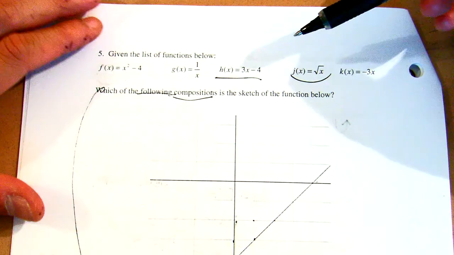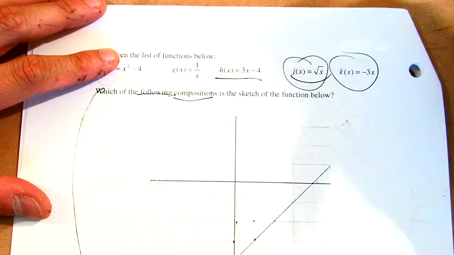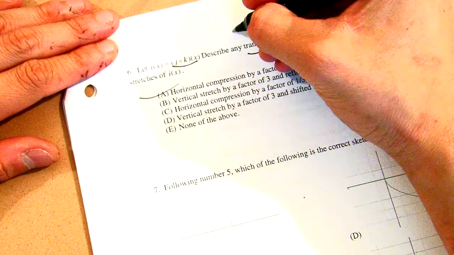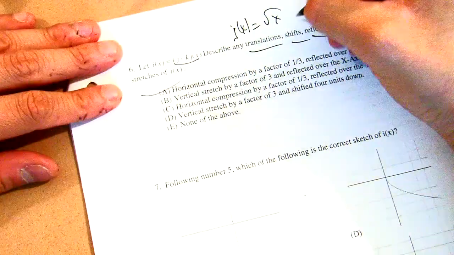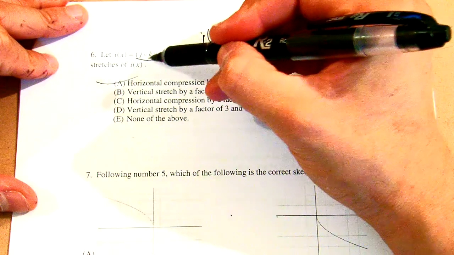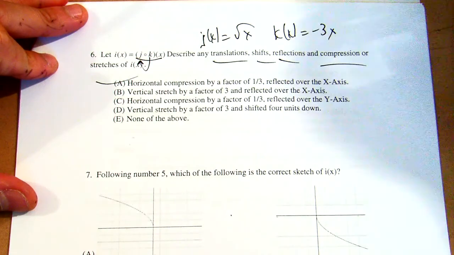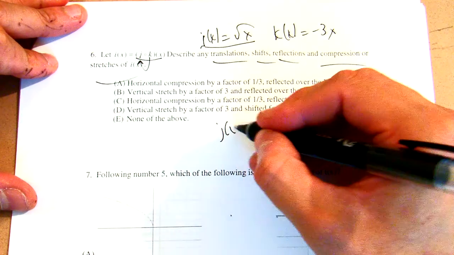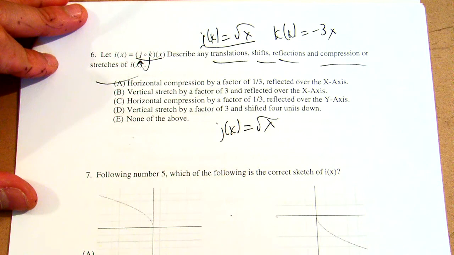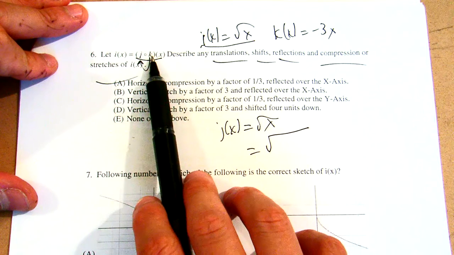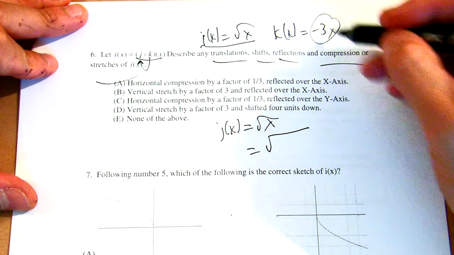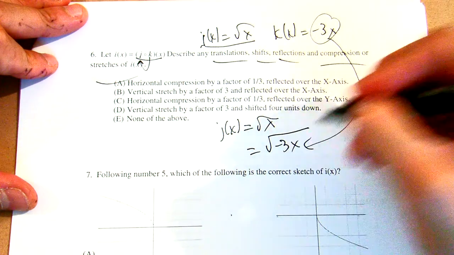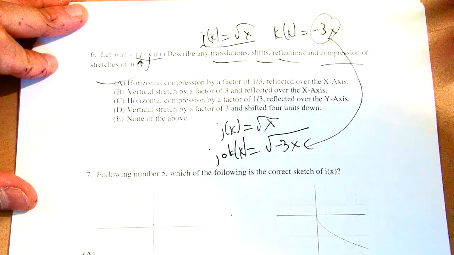As you can see here, j of k, we'll first write down what j and k are, right? So j of x is the square root of x, and k of x is negative 3x. So I have my two functions. I basically have to put k inside j, right? So we first write down j, which is the square root of x, and now we write it with a blank. What goes in the blank is the inside function, which is k. So I put k inside of here. And we call this j of k of x.